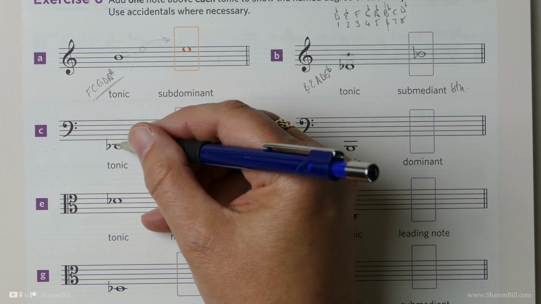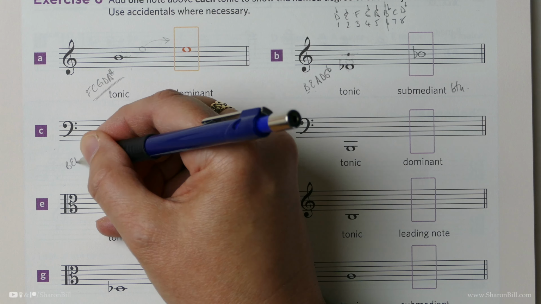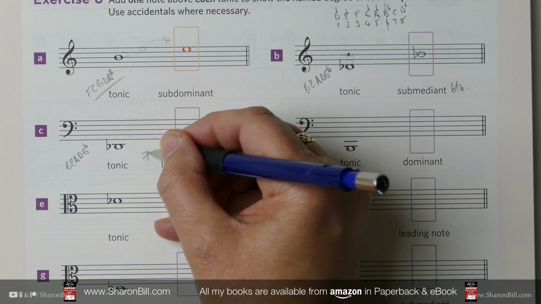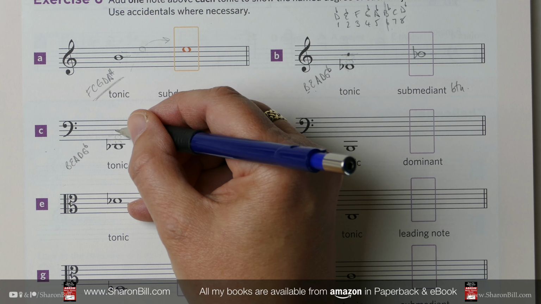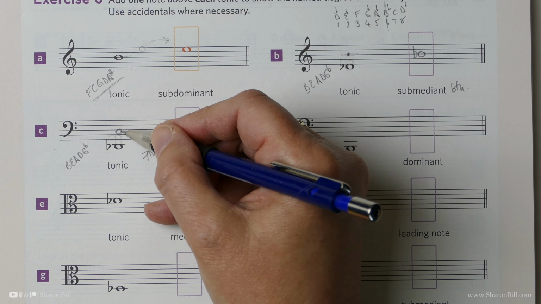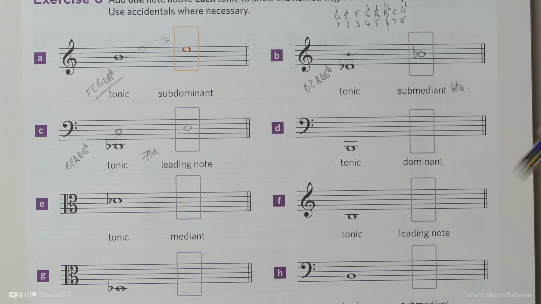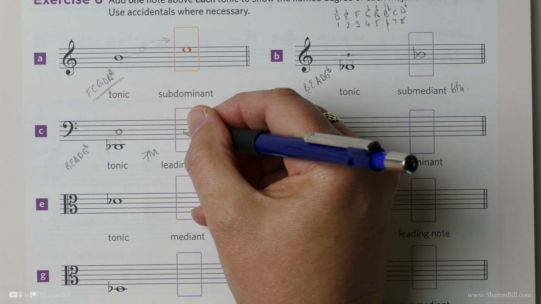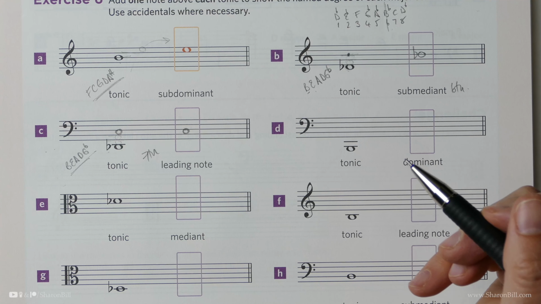So here we have a D flat in the bass clef. This is our tonic. So we know that D flat major is B flats, E flats, A flats, D flats, G flats. Now we need the leading note, which is the 7th degree of the scale. So counting 1, 2, 3, 4, 5, 6, 7. From D flat, the 7th degree is C. That's our leading note. Good job, we're in pencil. There's C. And that's not affected by the key signature, so that's completed.